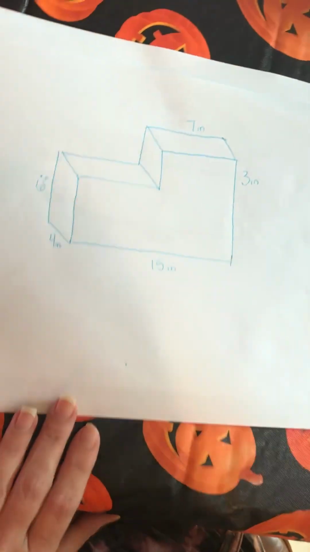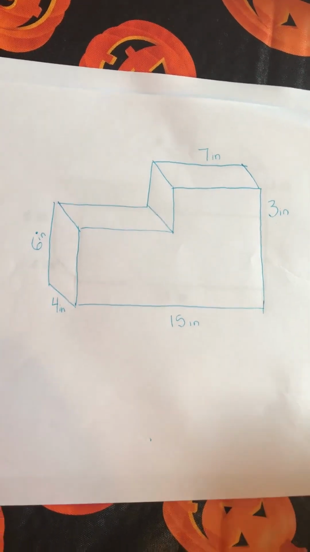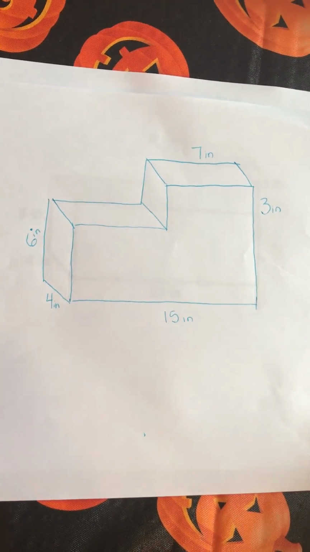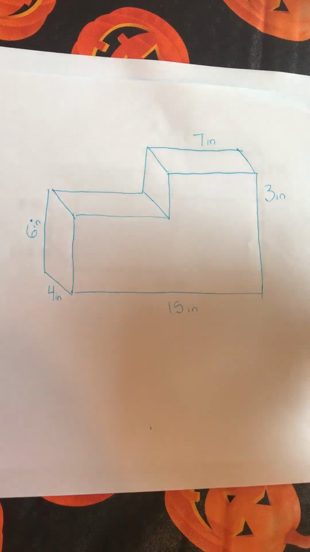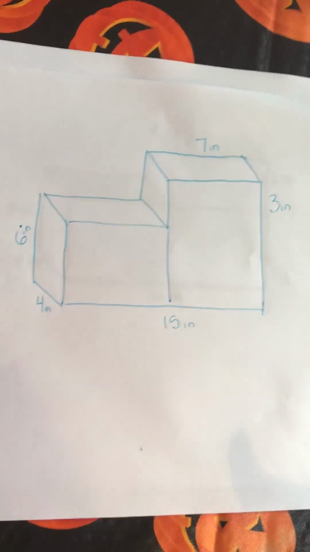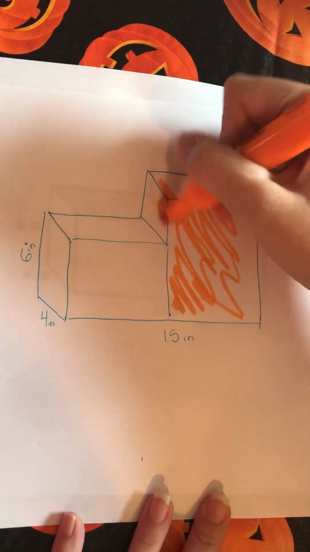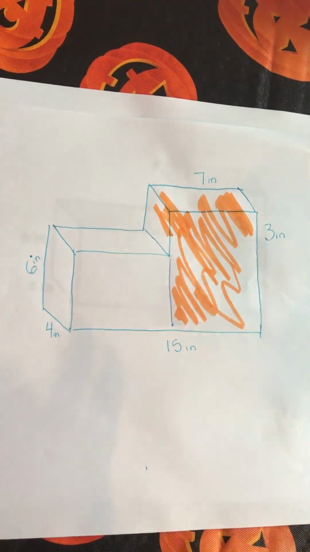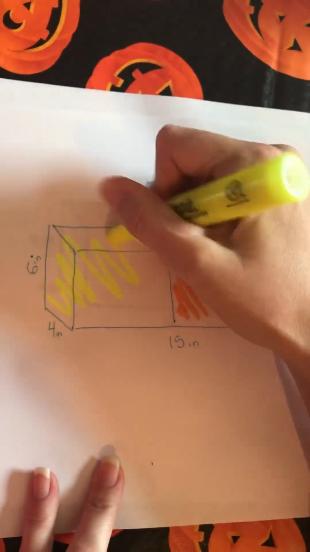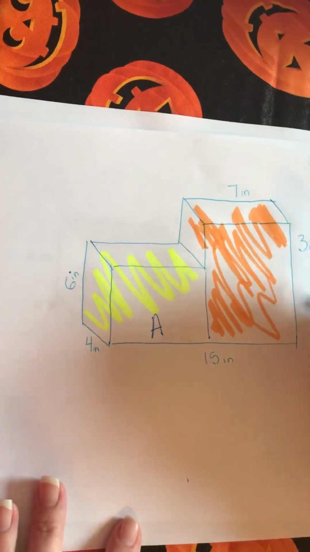Now this next problem, we have a composite figure. And so remember, when we have a composite figure, we have to split it up into 2 prisms, and then we can find the volume of each prism, and then we add the 2 together. So I'm going to go ahead and cut this vertically right here, and I'm going to highlight this so that I can see the 2 separate prisms. So I'm going to call the yellow prism Prism A, and then the orange prism Prism B.